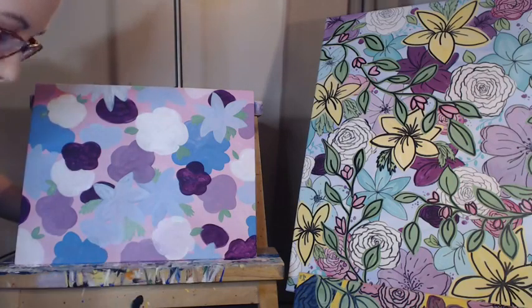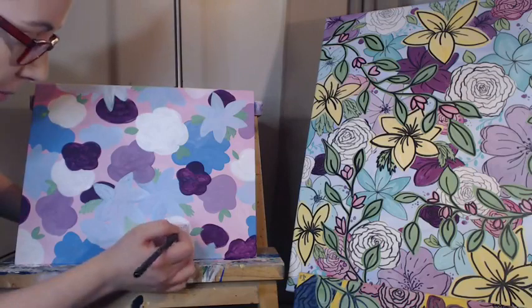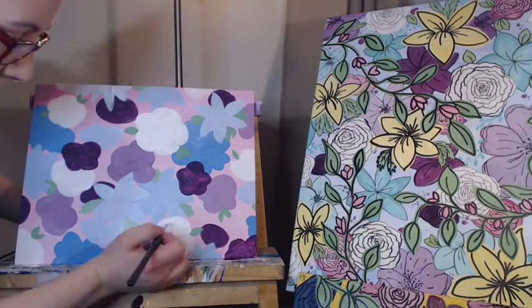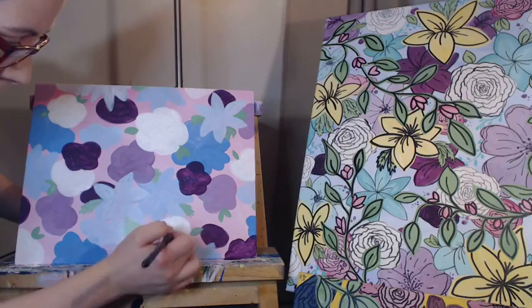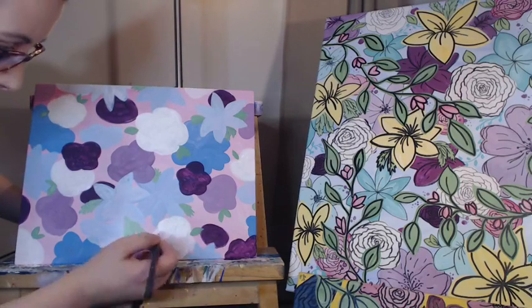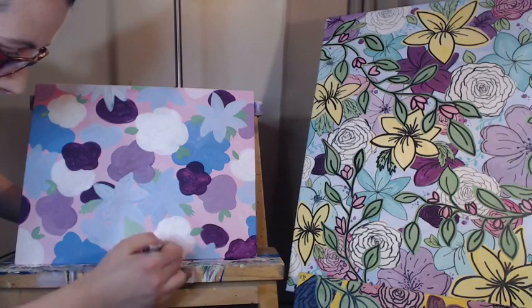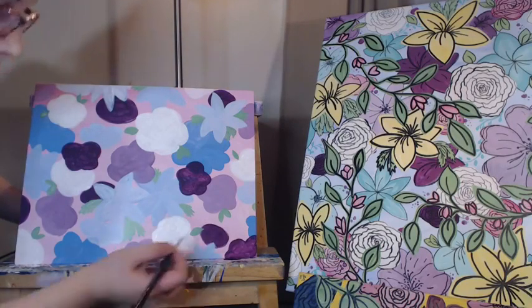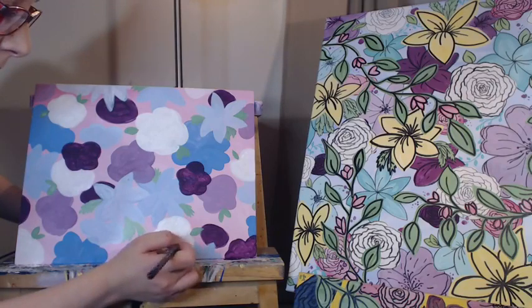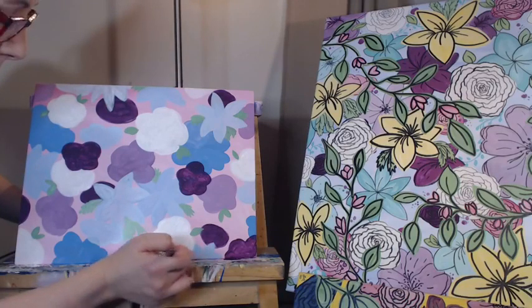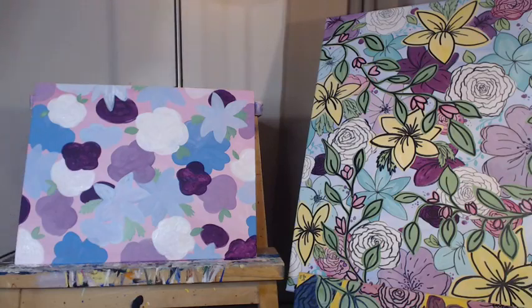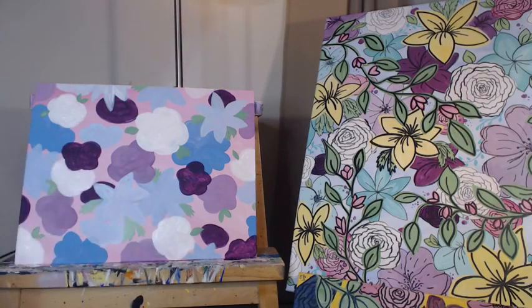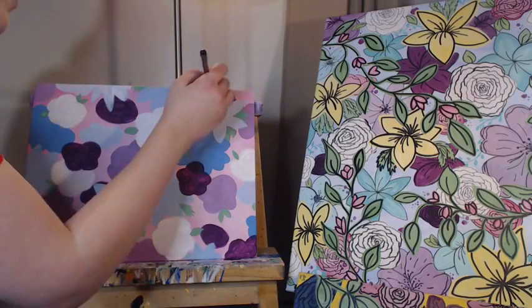I have one more white flower here. I really want the white ones to pop. They're going to be my roses. Okay. Okay. Oh, I missed one up here.